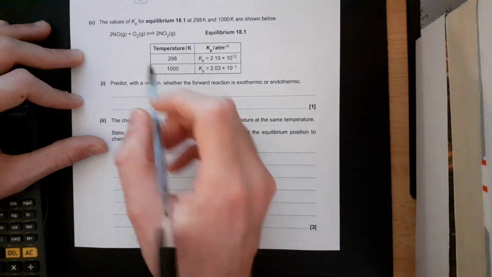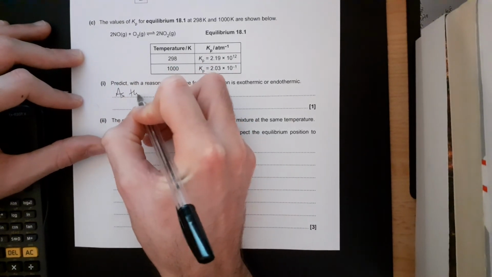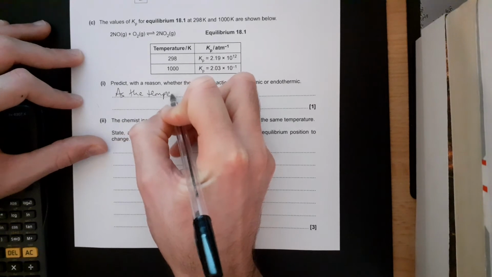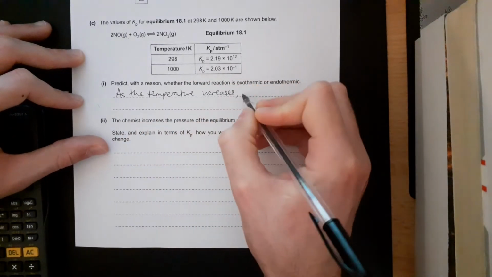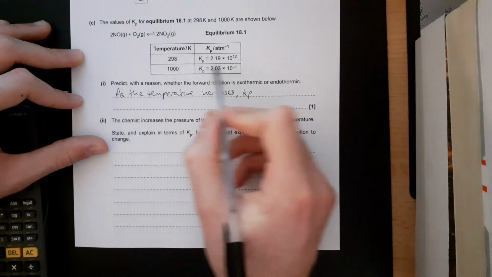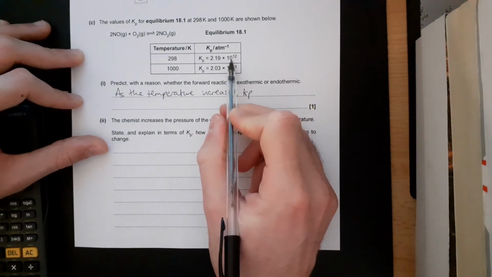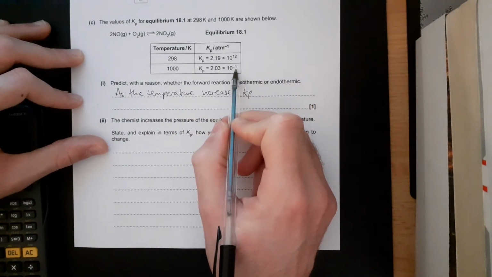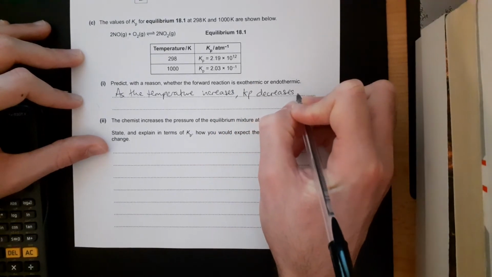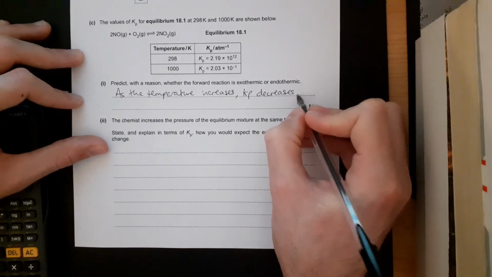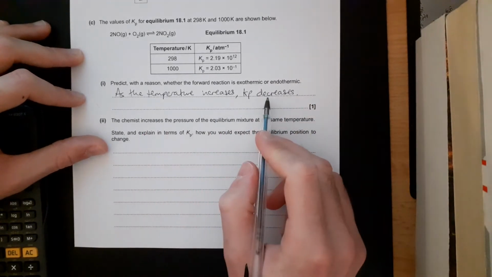So we're seeing as the temperature increases, what happens to the value of Kp? As the temperature gets bigger, Kp gets smaller. Look, so it's gone from 10 to the power 12 to 10 to the power minus 1. So as the temperature's gone up, Kp is decreased.